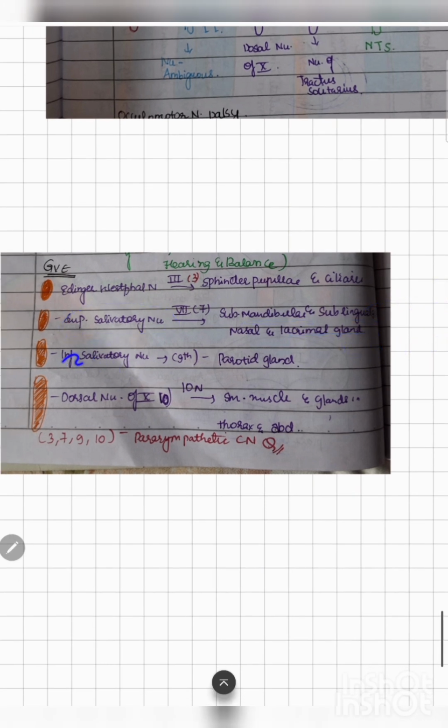The next one is about the same thing. The same thing happens with the inferior salivatory nucleus. It will carry parasympathetic nerve fibers along cranial nerve 9, and then it will innervate the parotid gland. The dorsal nucleus of cranial nerve 10 will carry the parasympathetic fibers along cranial nerve 10 to innervate smooth muscles and glands in the thorax and abdomen.